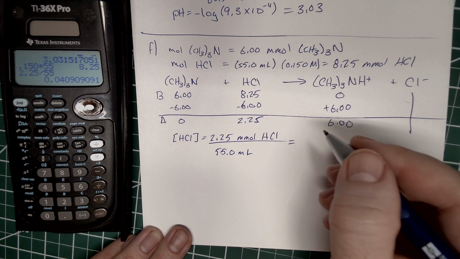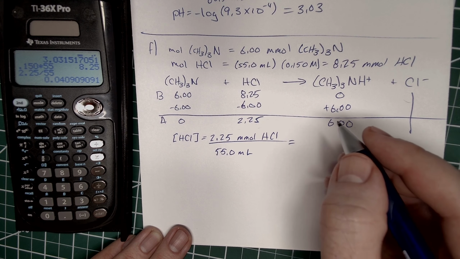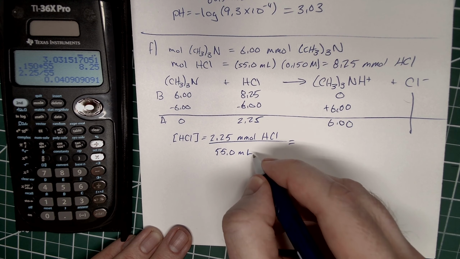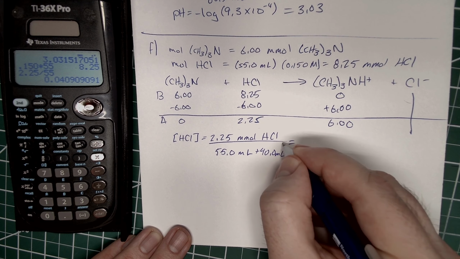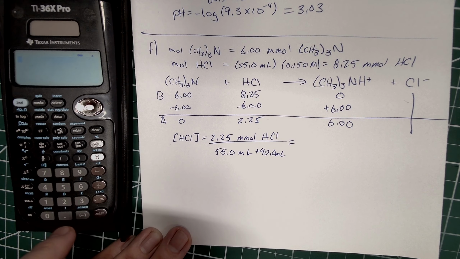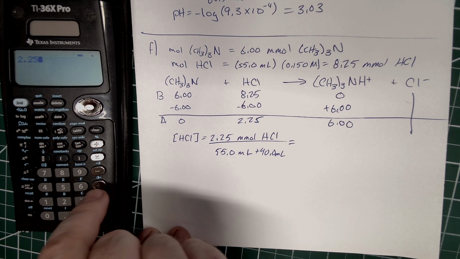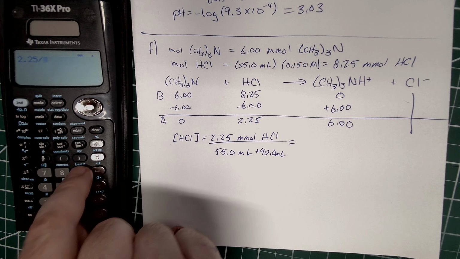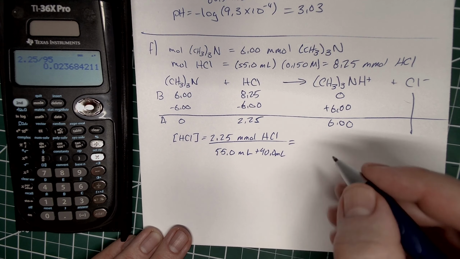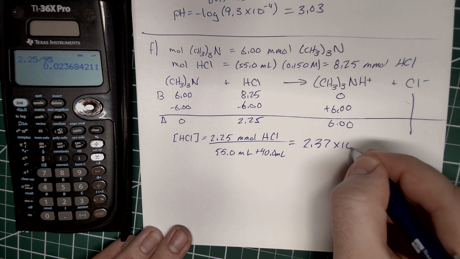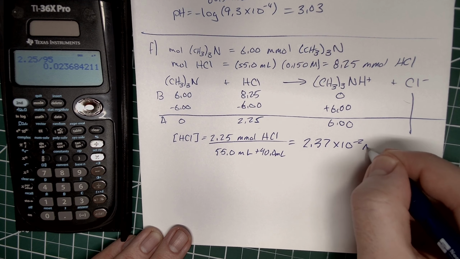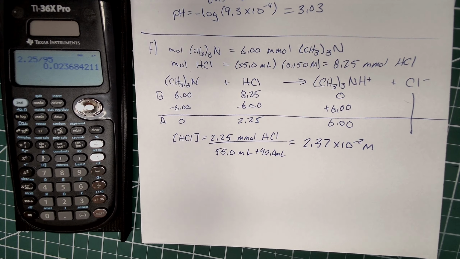It's 55 plus 40 milliliters. It's 95 milliliters. So I goofed that up. Let's try that again. 2.25 divided by 95 milliliters. That's going to give us, we have 3 sig figs here, so I'll do 2.37 times 10 to the negative 2 molar.